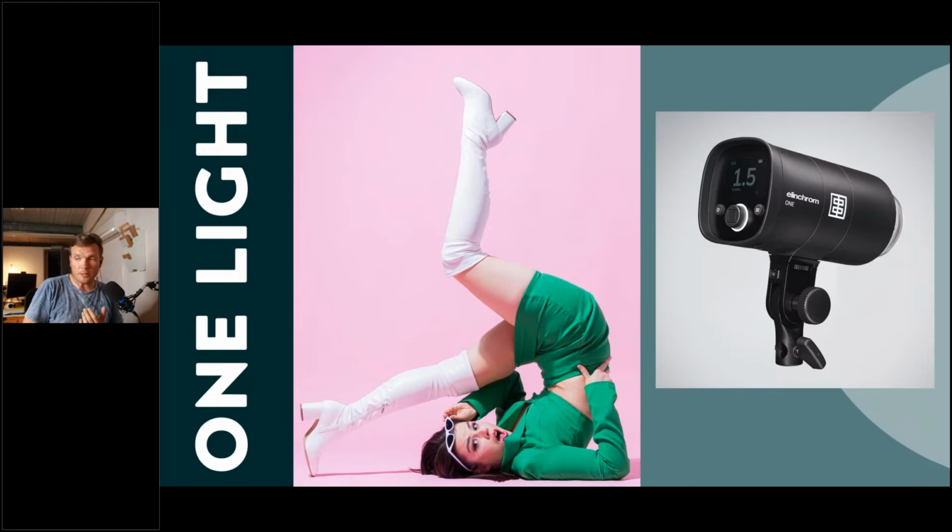Number 1 is that the back of the Elinchrom One is a touch screen. So it's really, really intuitive in terms of speed of access for moving a power up or down mid-session. It's also all encased in just one unit. There's no leads, there's no batteries to clip to it.